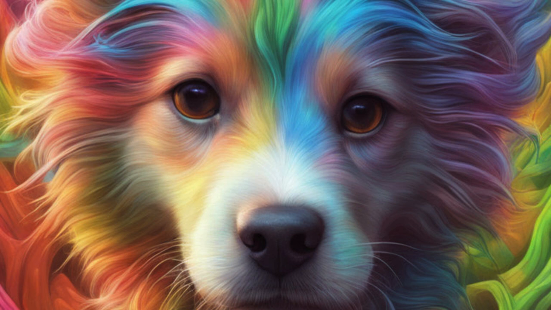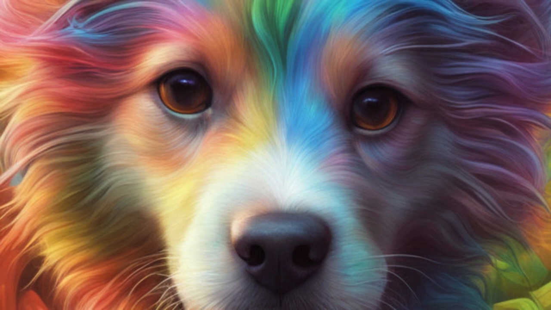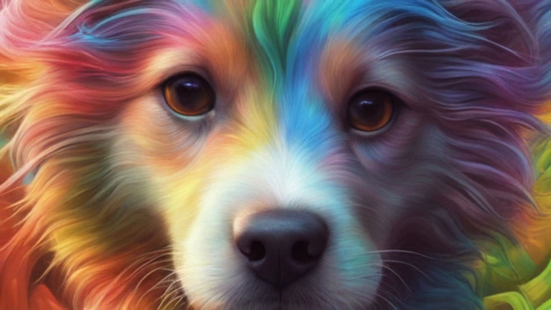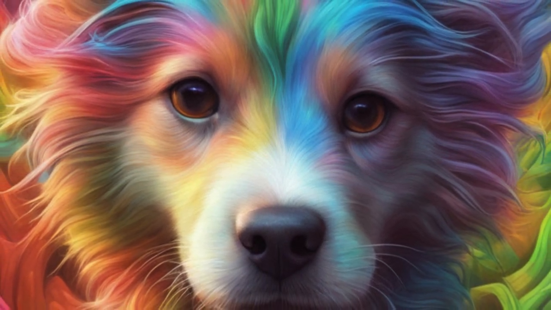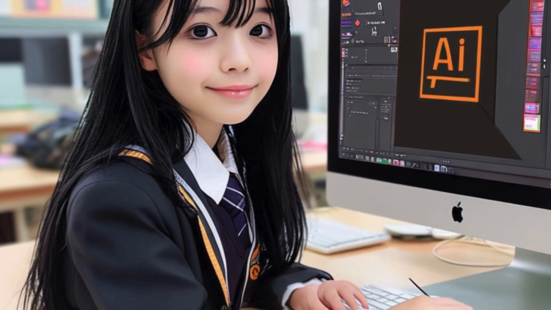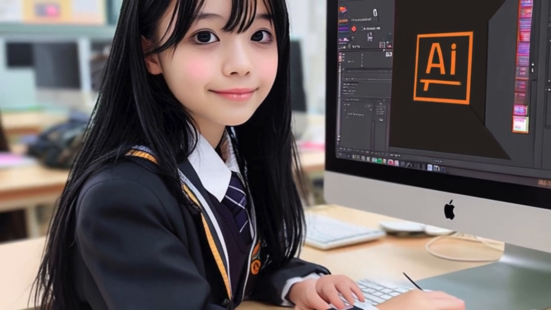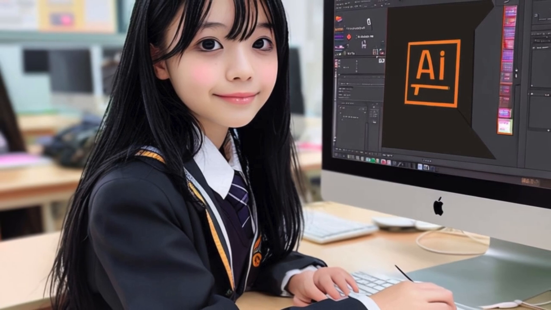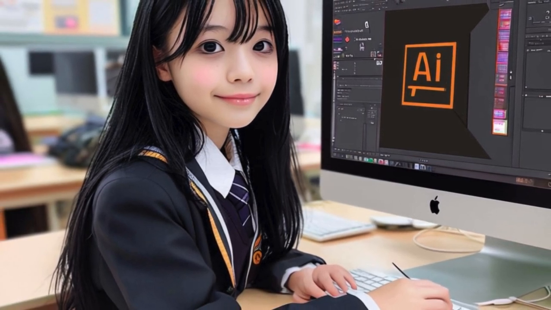Community and support. As a commercial product, Photoshop comes with extensive customer support, including tutorials, forums, and direct assistance from Adobe. Krita, being open source, relies on its community for support. While this means there is no official customer service, the Krita community is active and helpful, with numerous tutorials, forums, and resources available online.